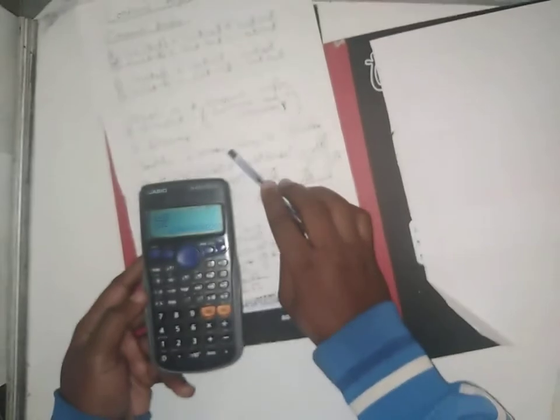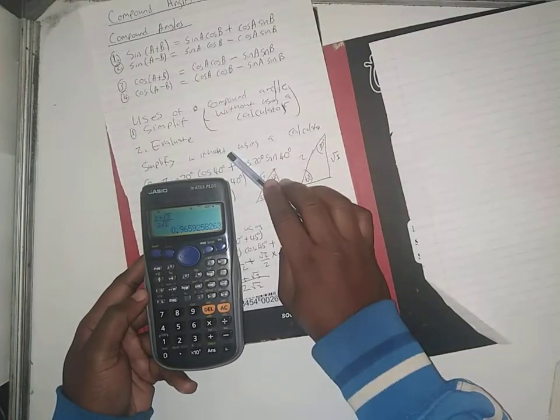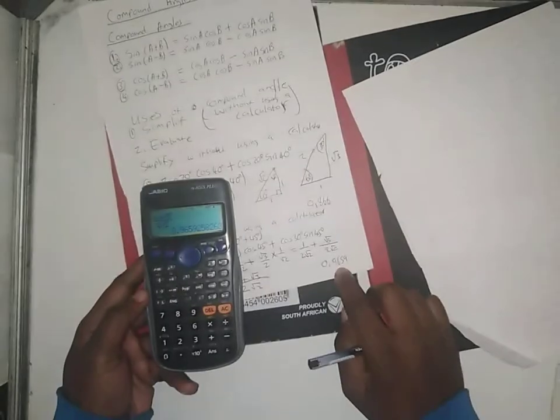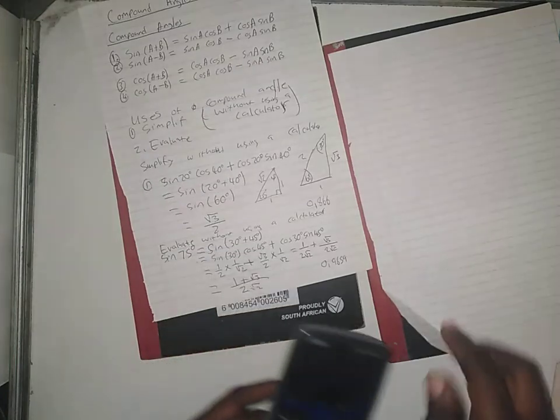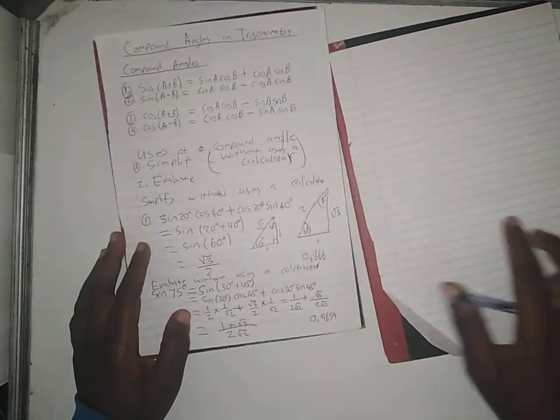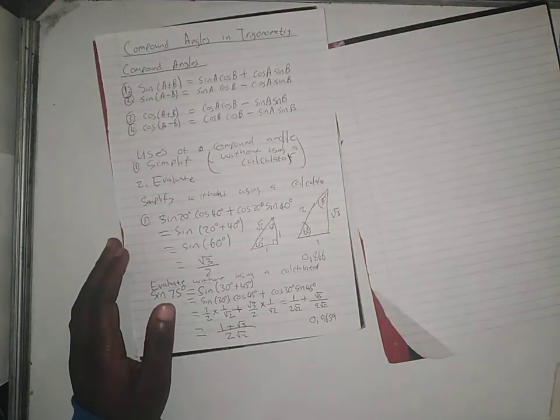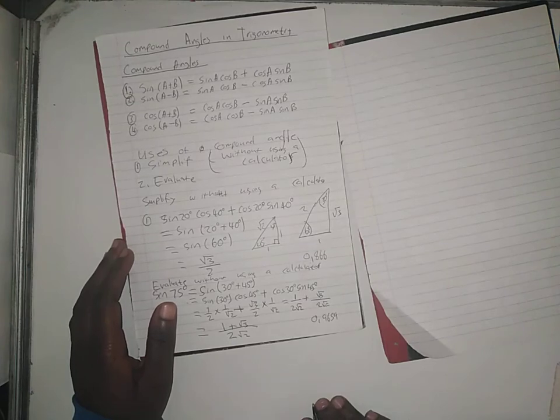Can you see what happens? So you are getting 0,965, which is something like this one. Okay, so that means that our answer is correct.